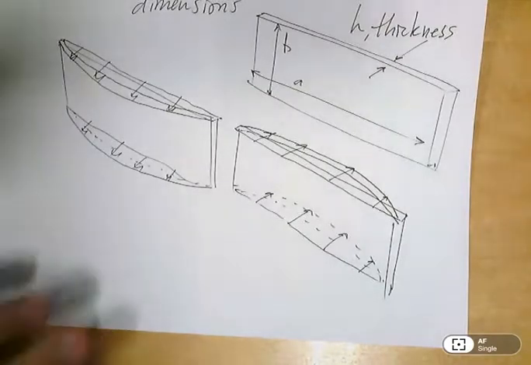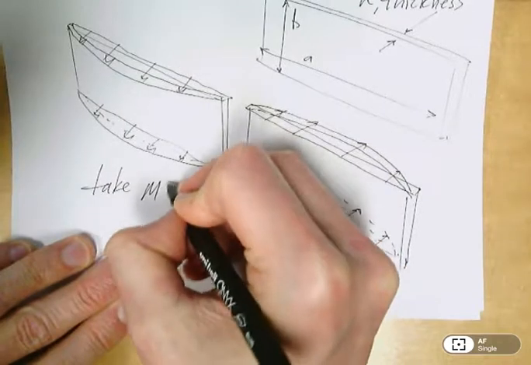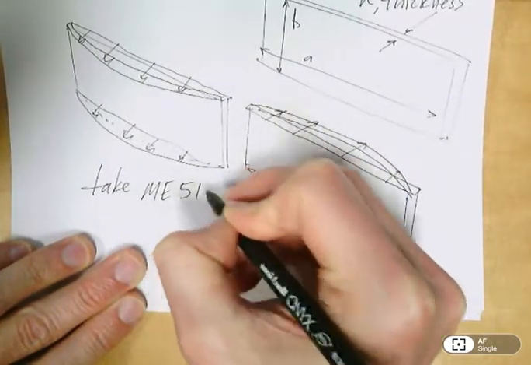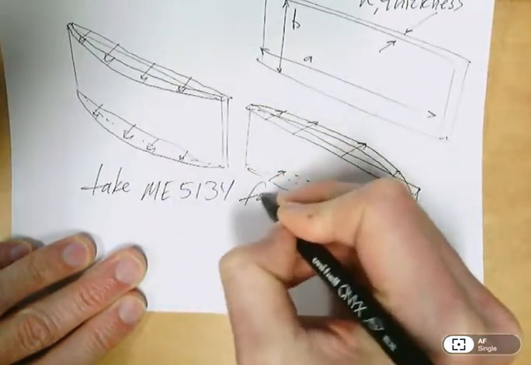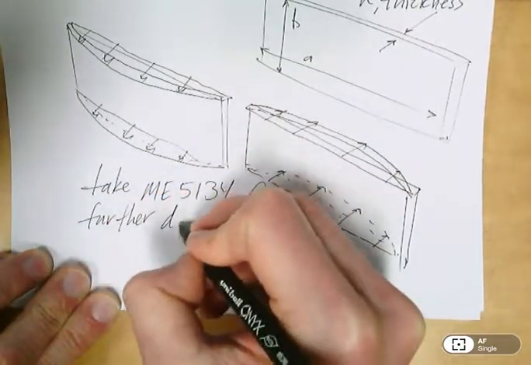And I encourage you to enroll in ME 5134 for further details on such structural vibrations.